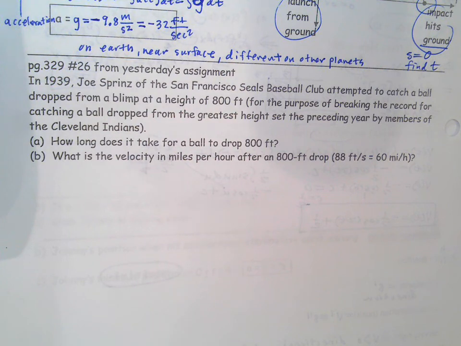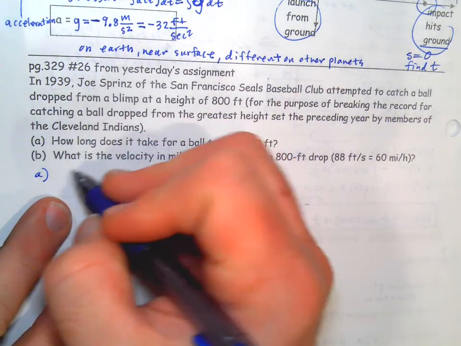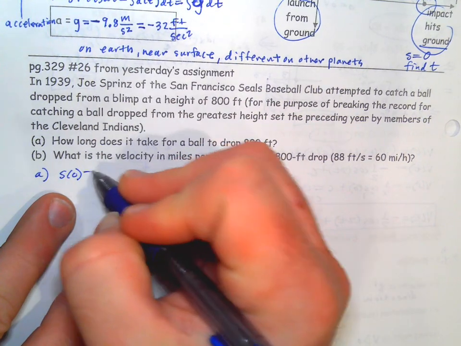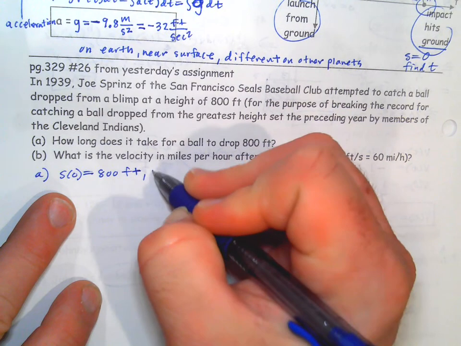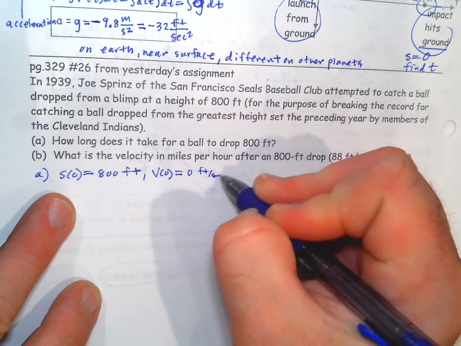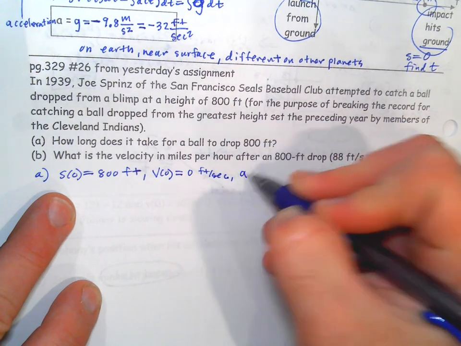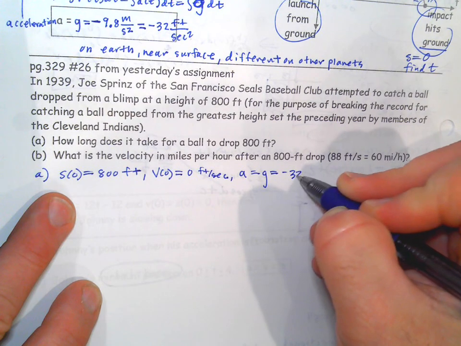Some good questions to ask might be, how long does it take the ball to drop? And that'll kind of help you time it. So we could start with that. Now, our initial position is 800 feet, right? Initial velocity is 0 feet per second. And acceleration is constant just due to gravity, negative 32 feet per second squared.